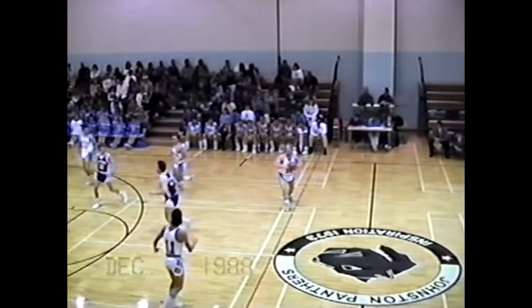Zednik with the ball, throws a cross-court pass to Gentile, gives it back to the top to Arnold, over to Samaglia. Samaglia to Gentile, back to Arnold, back to Gentile. Inside to Hansen, back to Gentile. Gentile hits a 12-footer. 32-19 Panthers.